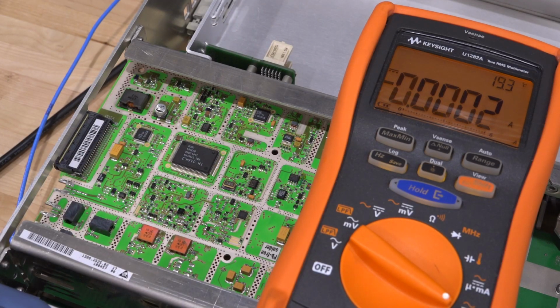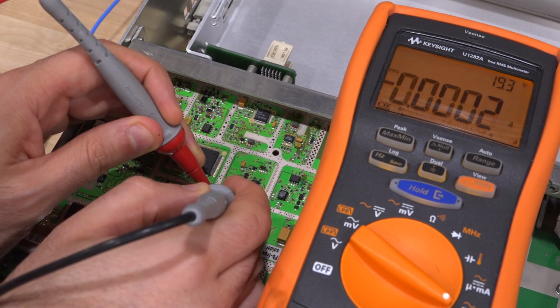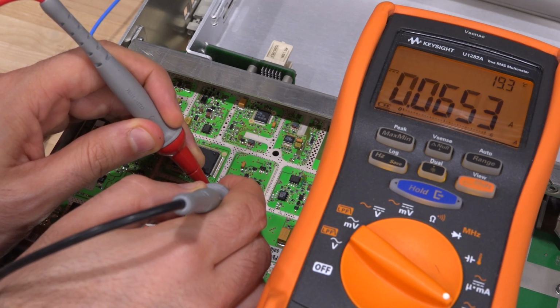Okay, so the multimeter is in the 10 amp range so that we don't have to worry about burden voltage or anything like that. The instrument is powered on. Let's go ahead and measure the current through this carefully. There we go. 65 milliamp.